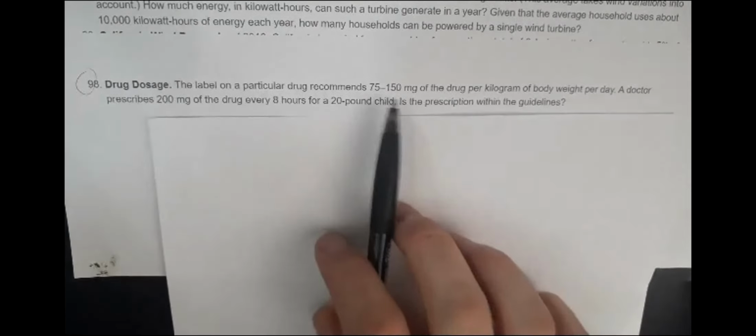The label on a particular drug recommends 75 to 100 milligrams of drug per kilogram of body weight per day. A doctor prescribes 200 milligrams of the drug every 8 hours for a 20-pound child. Is this prescription within the guidelines? Okay, so this one I kind of like because they give us 200 milligrams every 8 hours for a 20-pound child. So we know it's 75 to 100 milligrams of drug per kilogram.